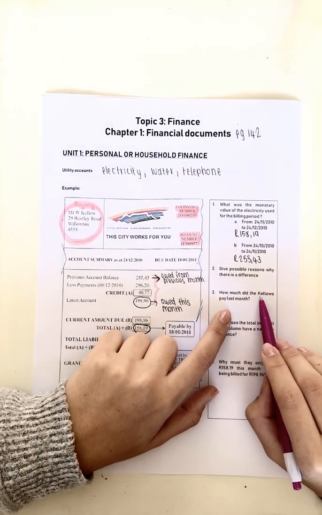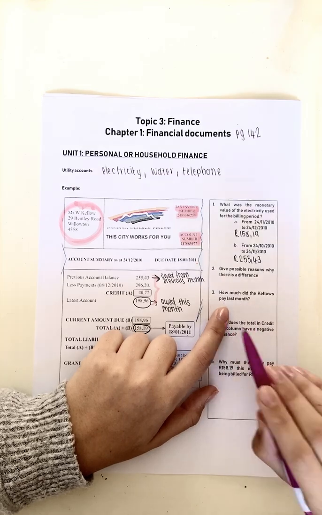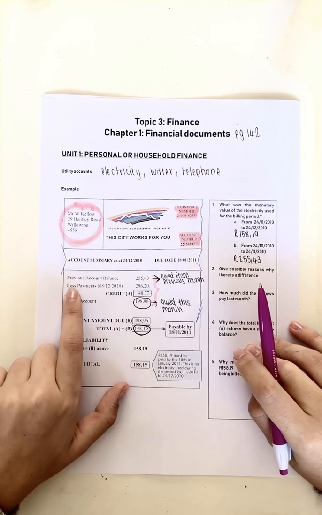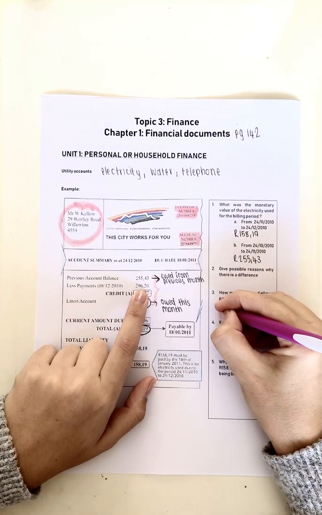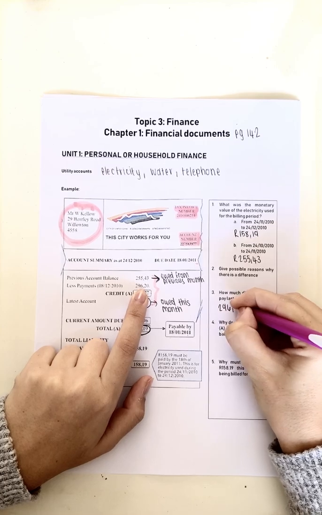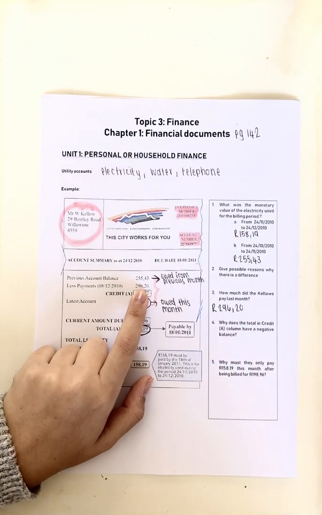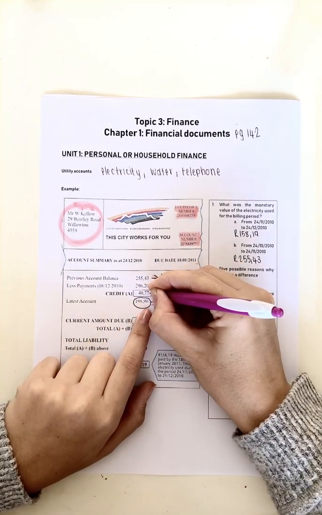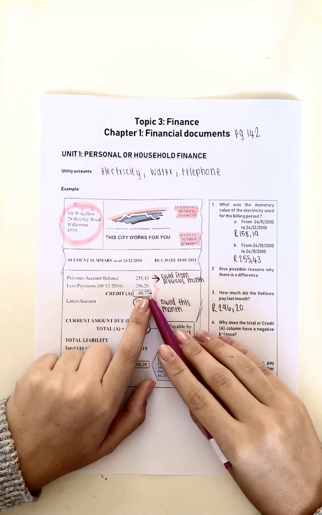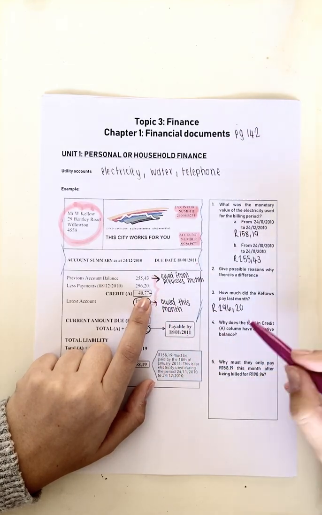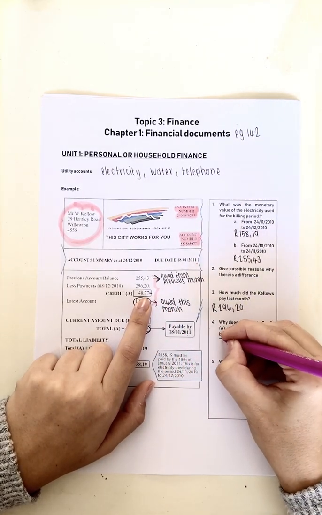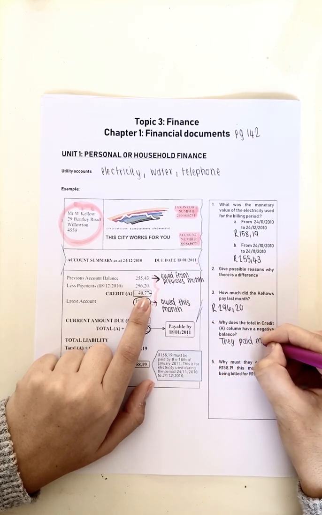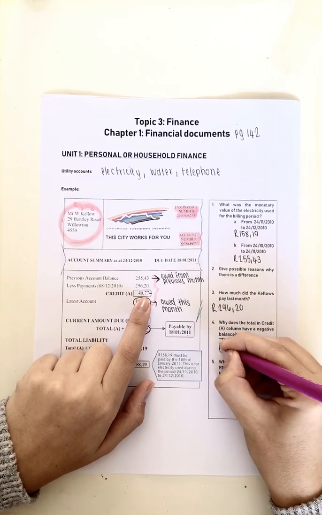Then they say, how much did the Kellos pay last month? So how much did they pay? All right, so now you go and look and you see less payments they paid last month, 296 Rand and 20 cents. Okay, like I said, why does the total and credit column have a negative balance? Okay, so you guys might not see it on here, but there's a negative here because they paid over. So we say they paid more than required.